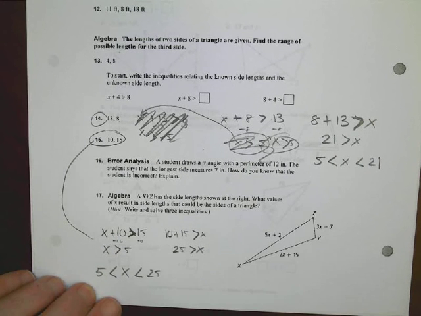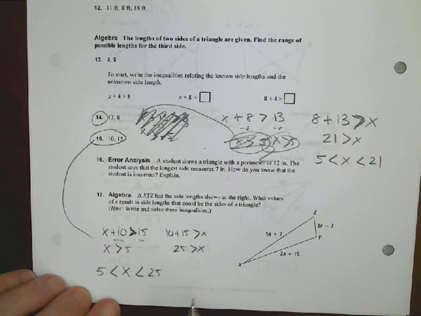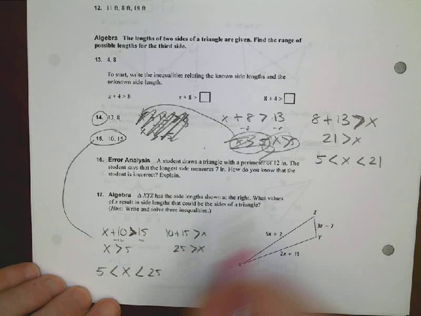So that was a lot faster. Sorry about that. So there's how you do 14 and 15.